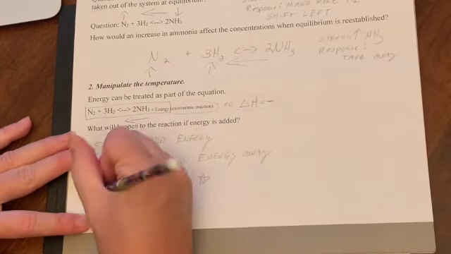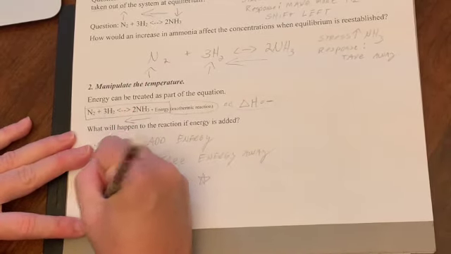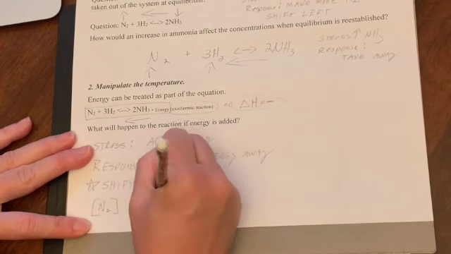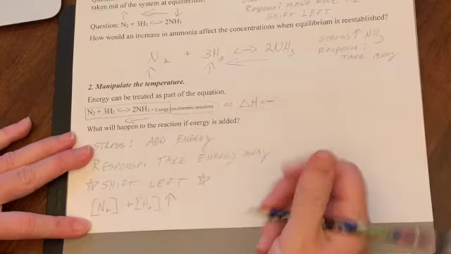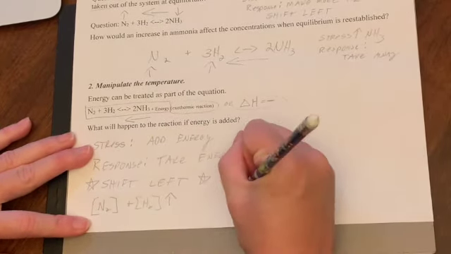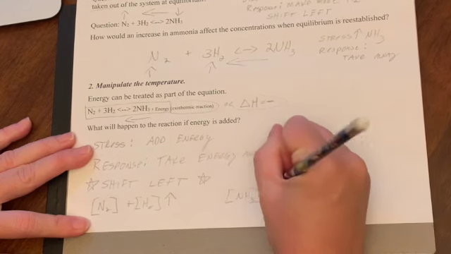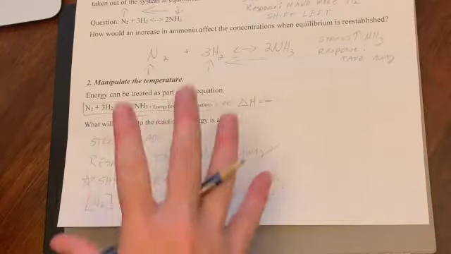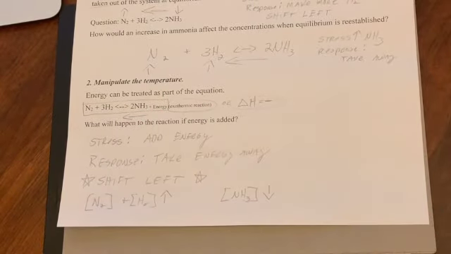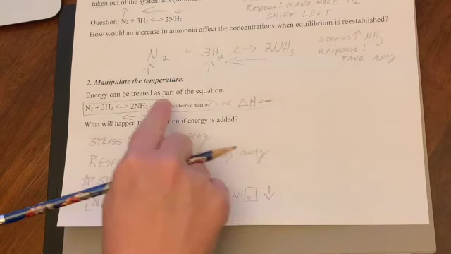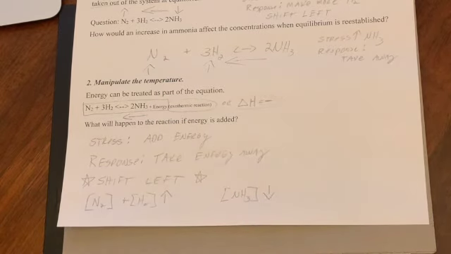Well, if I shift left, then the concentration of N2 and the concentration of H2 are going to go up because I'm going to have that reverse reaction going on. The concentration of NH3 is going to go down. Okay, so you can see where we can get a whole bunch of different questions going on just by giving you a balanced equation at equilibrium and telling you about the energy.